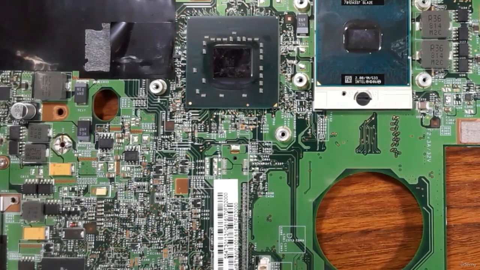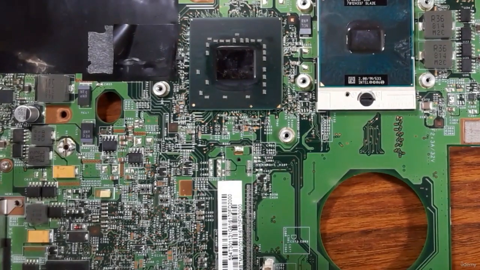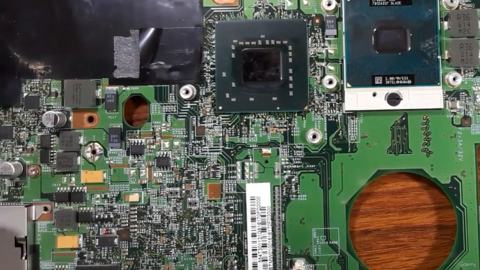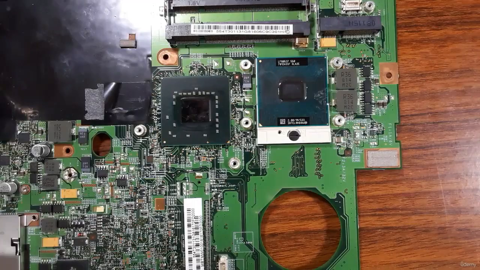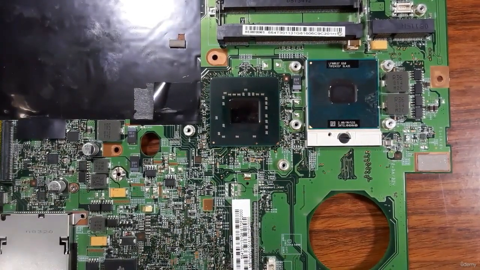Hi, so in this course we're going to see how to diagnose a laptop motherboard in order to find its failure easily. We're going to see the steps or the process that every technician or professional or student should follow in order to troubleshoot and locate the problem of the motherboard. So first we're going to see the motherboard visually.